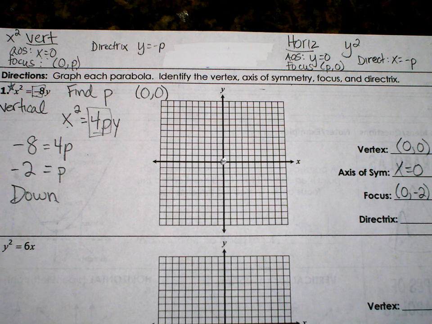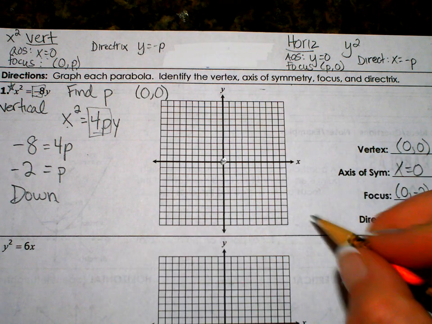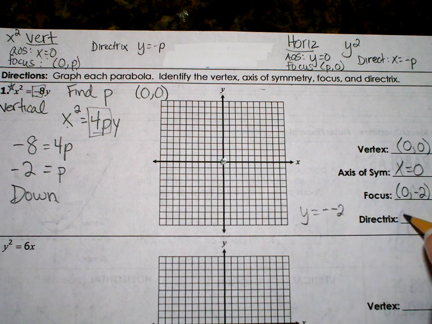And my directrix is y equals -p. Y equals -2. So y equals 2. Now with these pieces of information, I can now graph. I have got a vertex of 0, 0. I know that it's going to go downward.